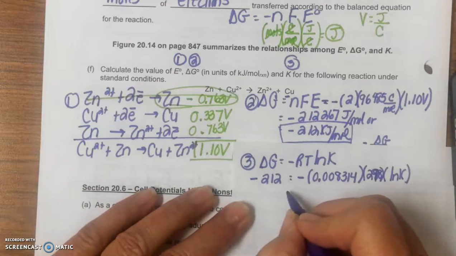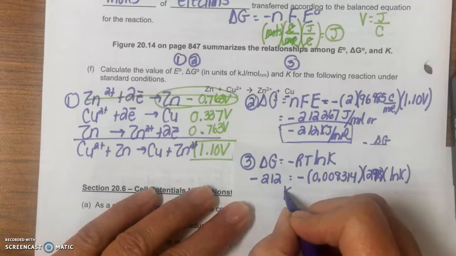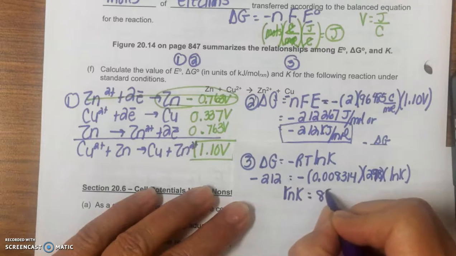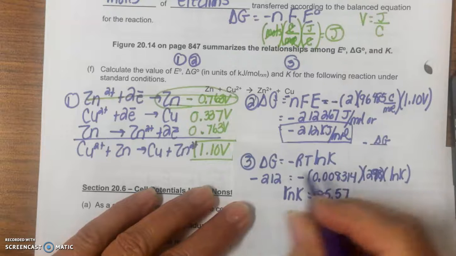So that means that in this case, log of K is equal to 85.57.